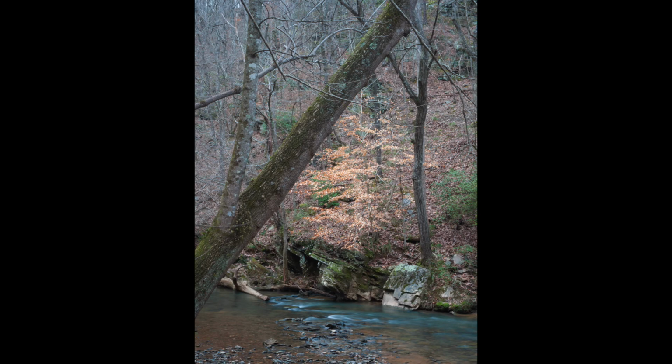I think it had some nice texture. I also liked how the tree trunk there in the foreground kind of separated things, added some dimension. Almost looks like the tree is peeking through there. I think that was pretty nice as well. So I proceeded along here.